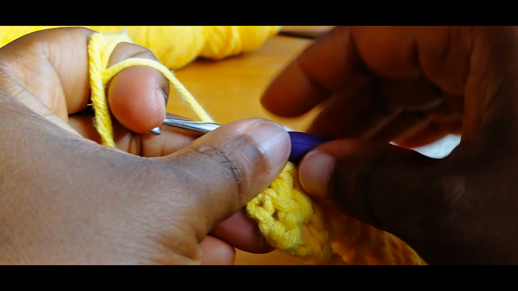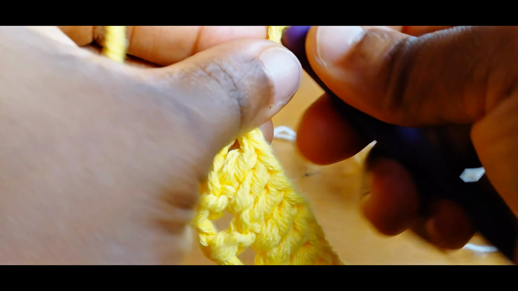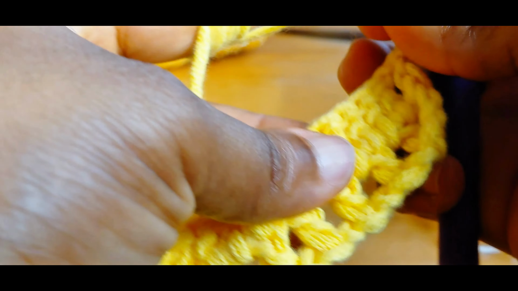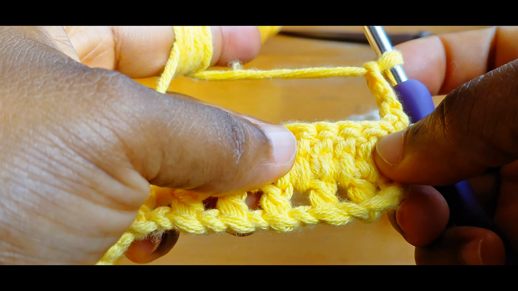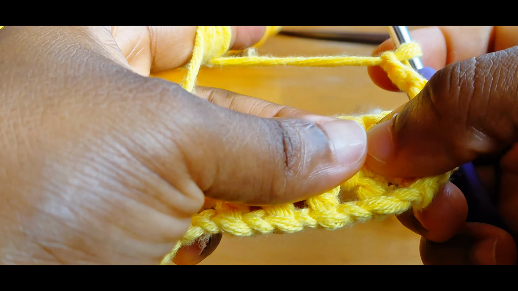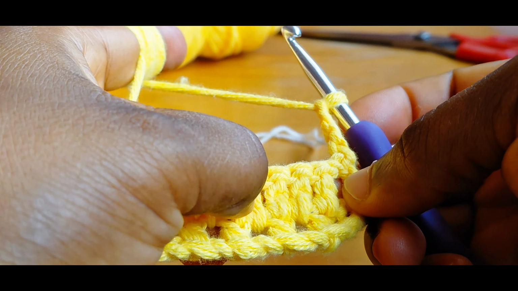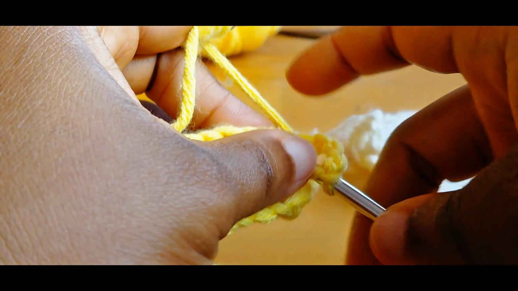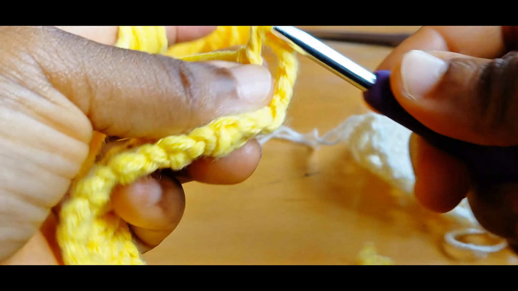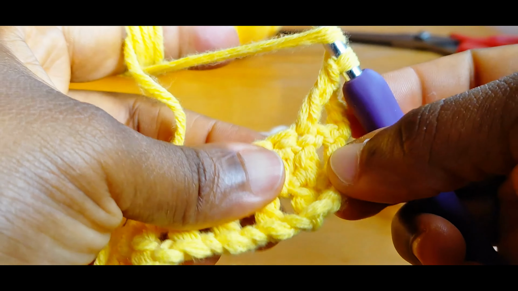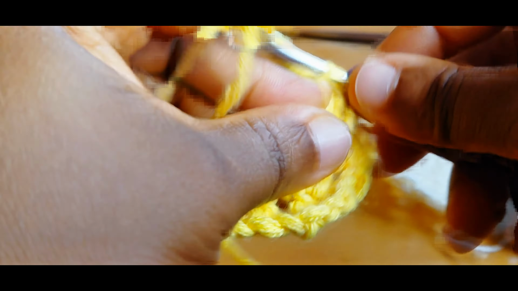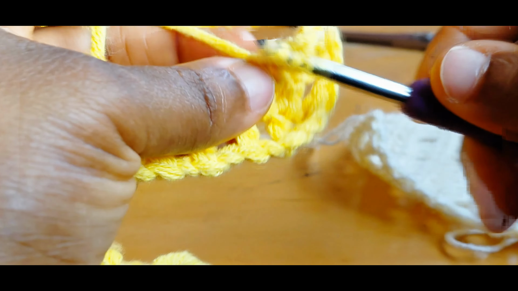Now for row 3, chain 4. 1, 2, 3, 4. Turn your work. Now in this one, you're going to put 3 double crochets in the next 3 double crochet stitches. 1, 2, and 3.